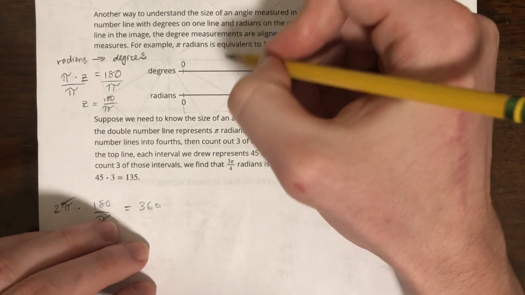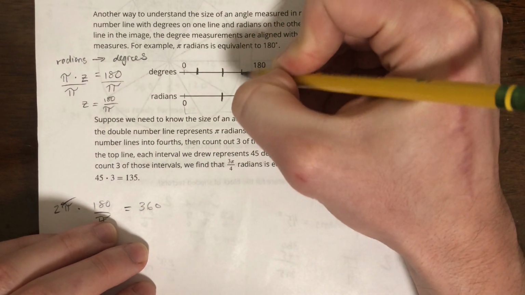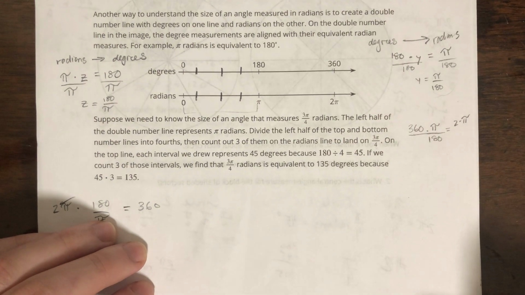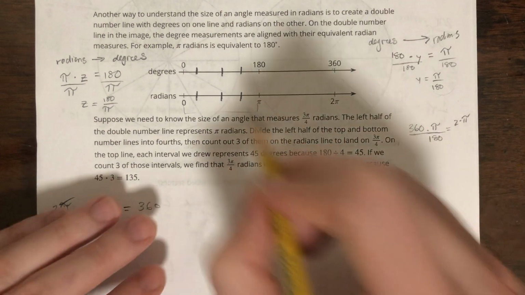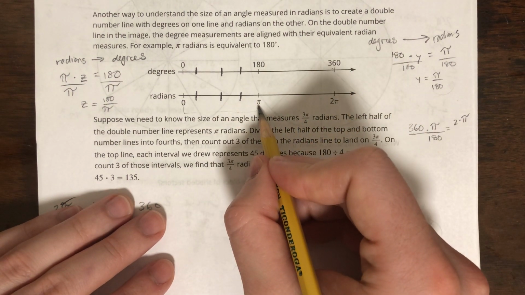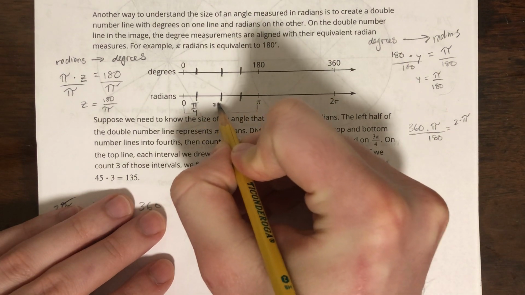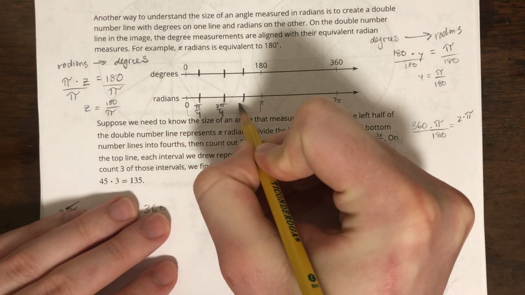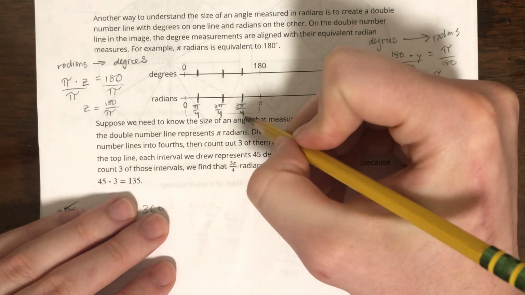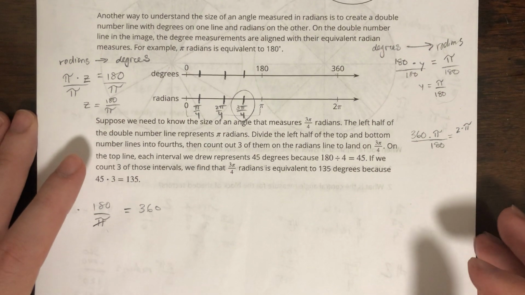So if we break this into 4 parts, each is going to be 1/4 of the total, which is pi. So this first one will be pi over 4, 2 pi over 4, and then 3 pi over 4. So right here, that's what we're trying to find out, what that degree measure is.